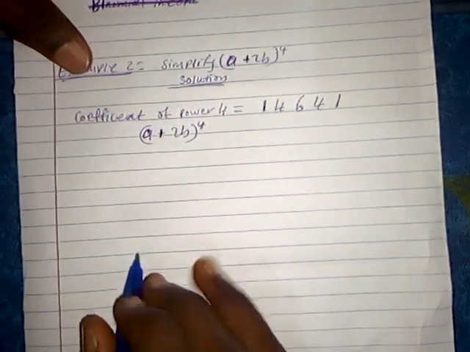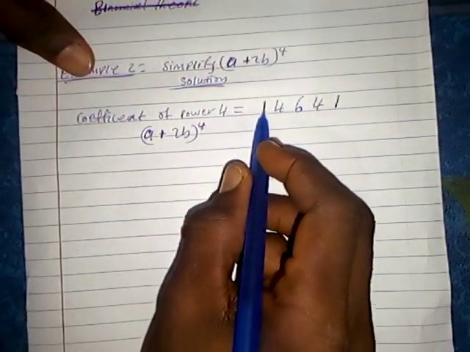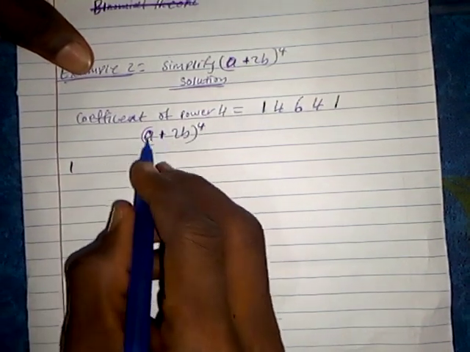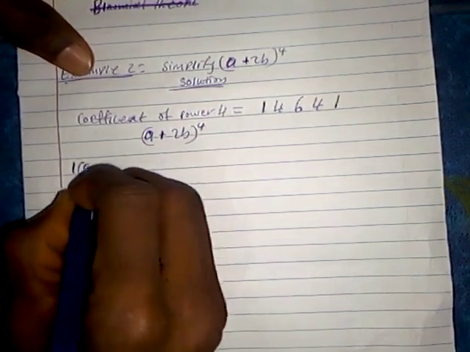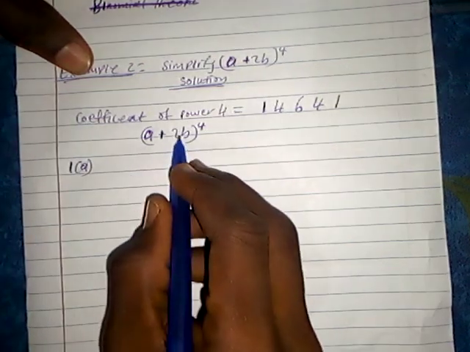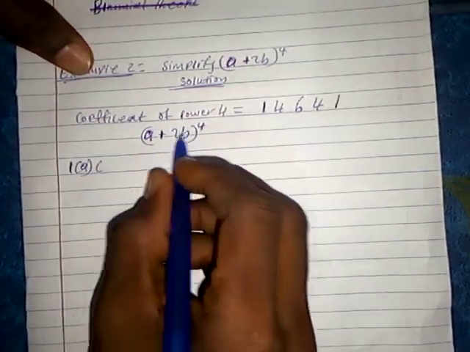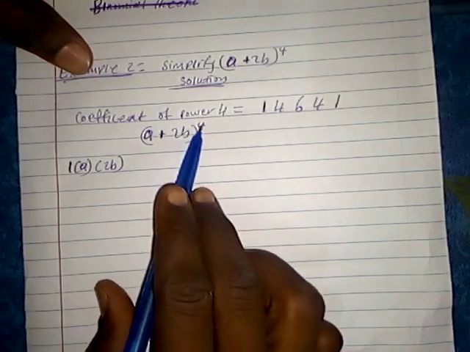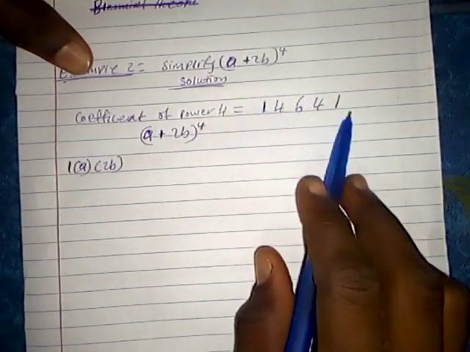Now we go. So we say this here is what? 1. The first coefficient is 1. Multiply by what? The first term. What is the first term? Is a. Multiply by a. What's the second term? Is what? 2b. So this is the use of the coefficient of the power. Always the power shows you the coefficient that you are supposed to use.